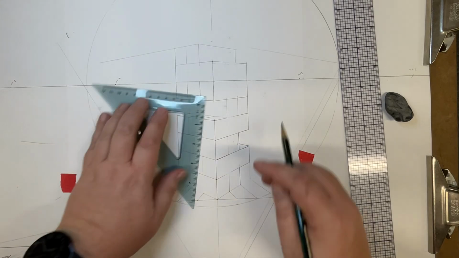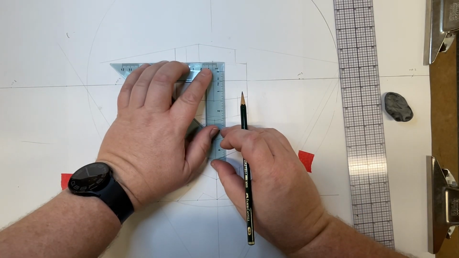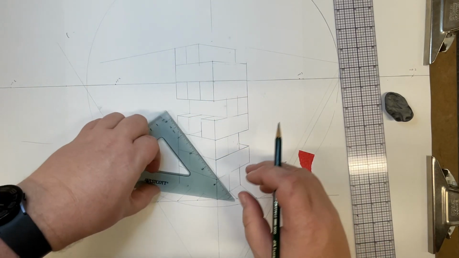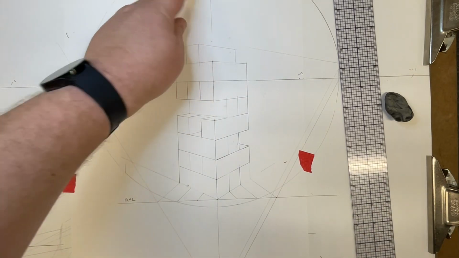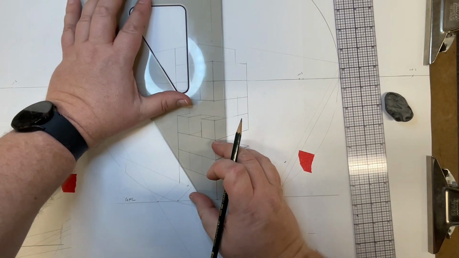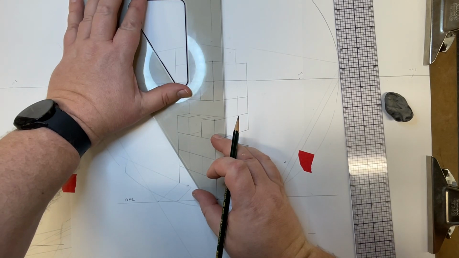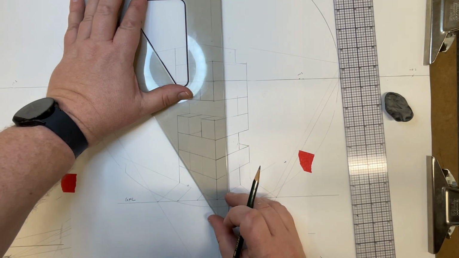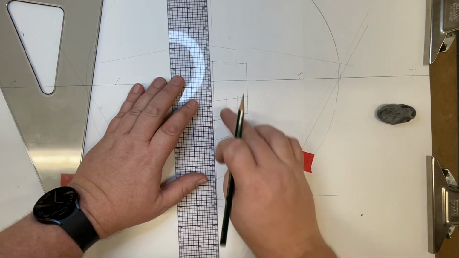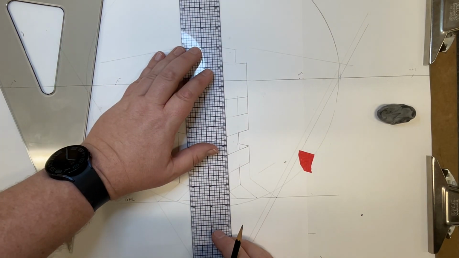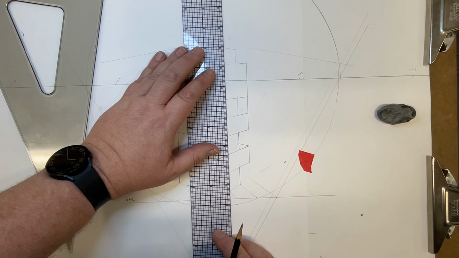Like that. And then these lines up here need to be dropped back down. It's really tricky working right on the horizon line, so I'm going to switch and kind of work off the top of the page so that I can drop these verticals. Honestly, I don't need the right angle. I have enough of these lines here that I could really just line these up, so I'm going to do that because that's easier.